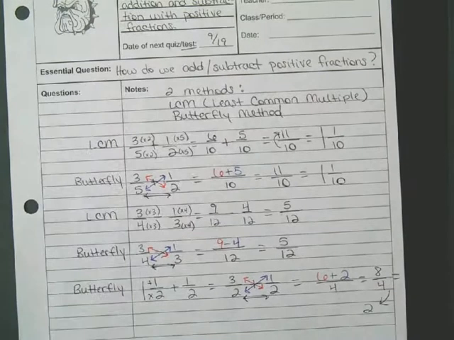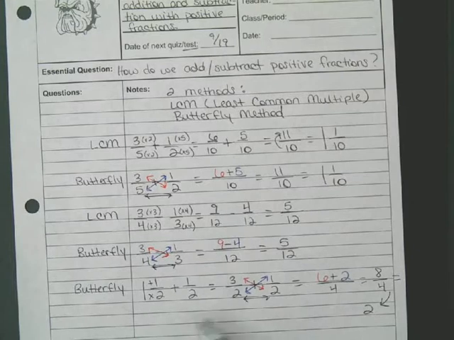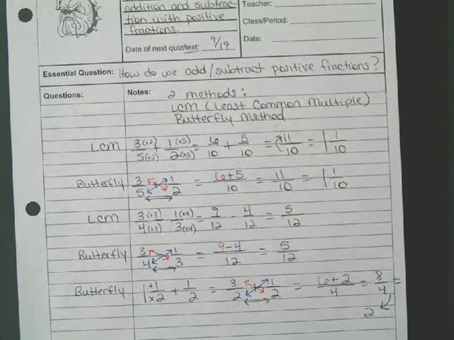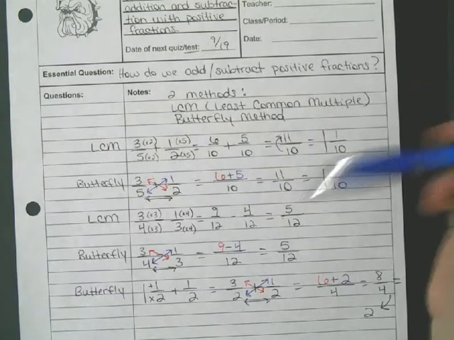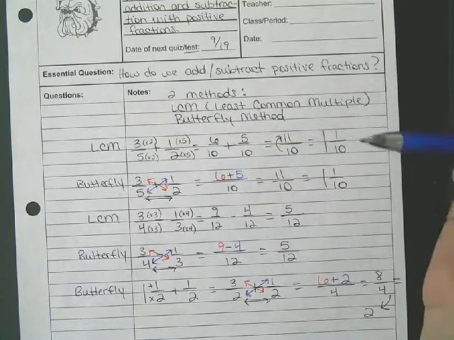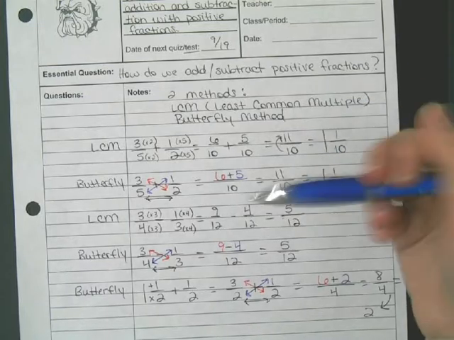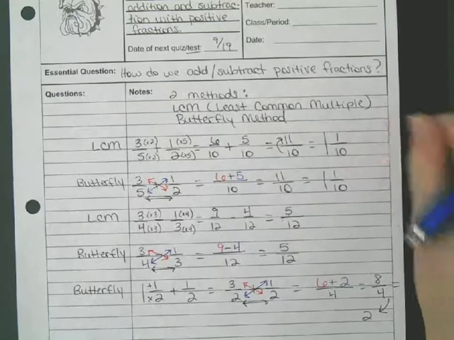And even without actually working all of this out, we know that 1 1/2 plus 1/2 is already going to be 2. So this just illustrates why the butterfly method is working. And again, whenever you're adding and subtracting fractions, if you are already comfortable with least common multiple, then please continue to use that. If you don't like that so much and you think the butterfly method makes more sense, then please use that. It's up to you. Whichever you think is easiest and whichever one works best for you, that's what I want you to use.